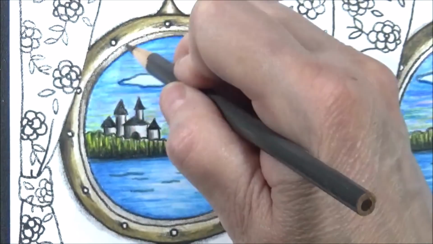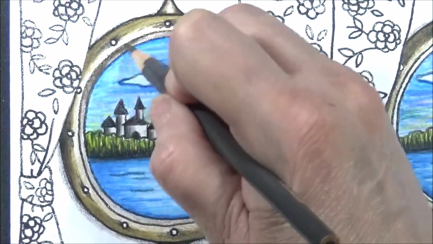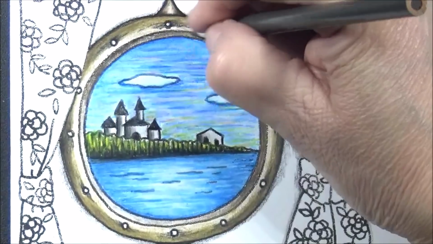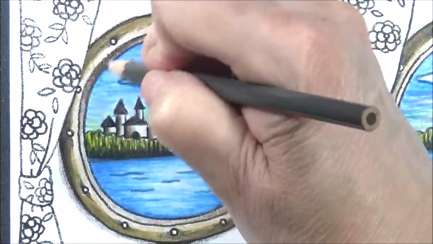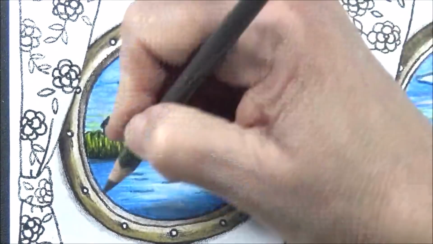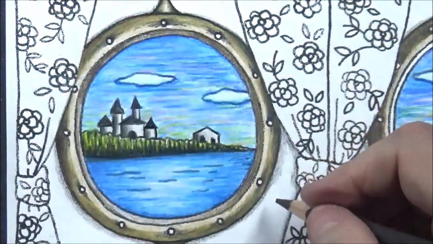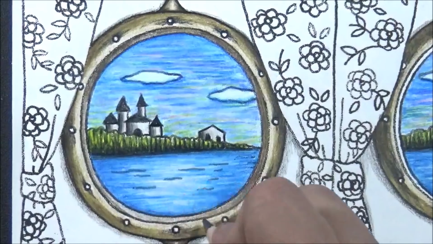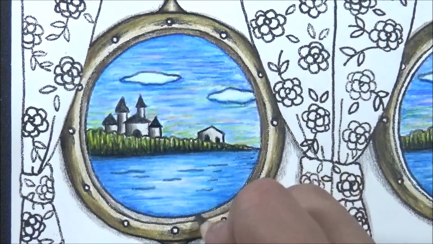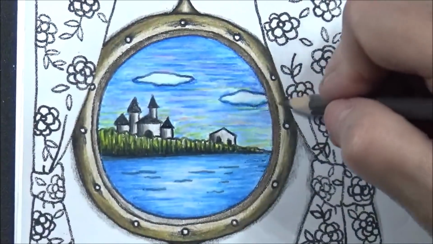So I'll darken this part in here, and leave a little lighter maybe. The light is a little bit lighter down here.